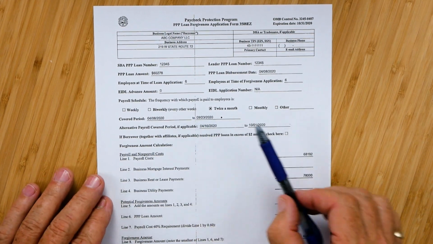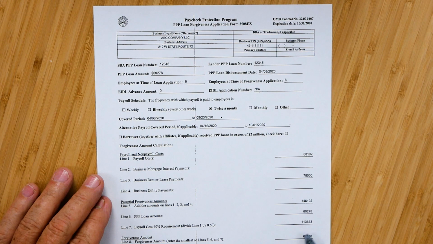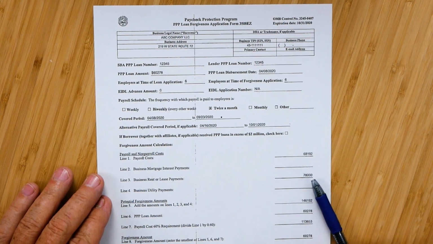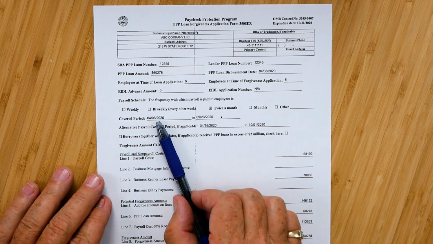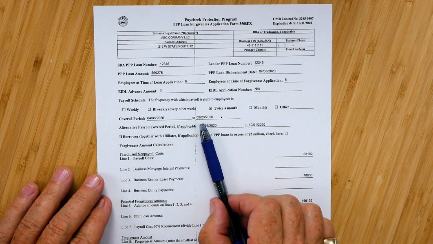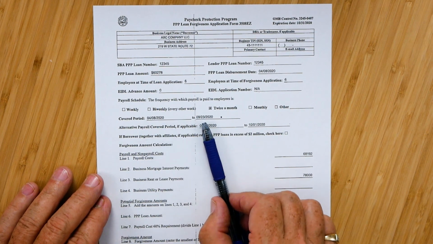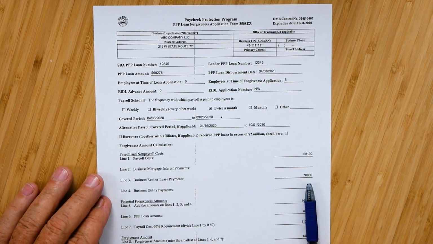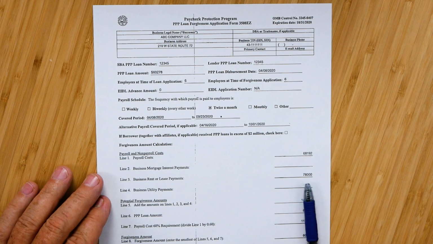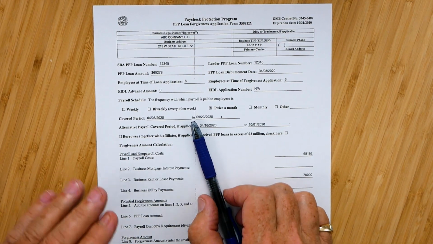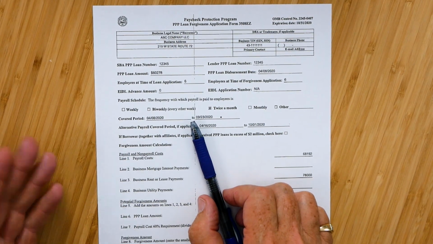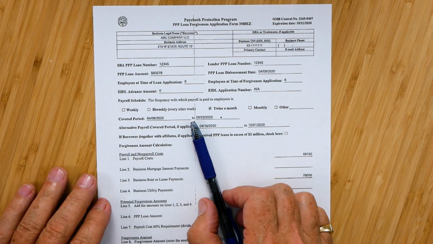What that means is, when we get down here to the expense area, these expenses are saying this is what we spent. There were qualified expenses in the 24-week period, but had we put in here the 8-week period, then the expenses would have reflected accordingly. So that's the covered period. That's the period you had to spend your money, is another way to say it.